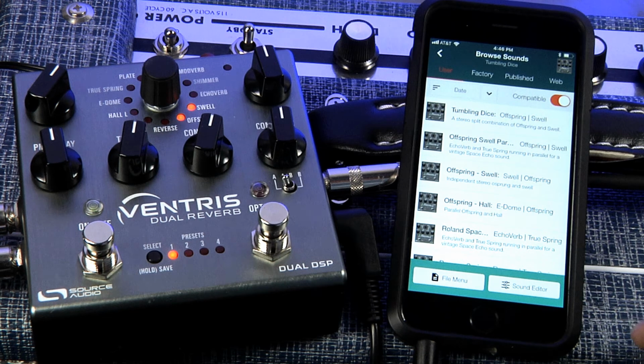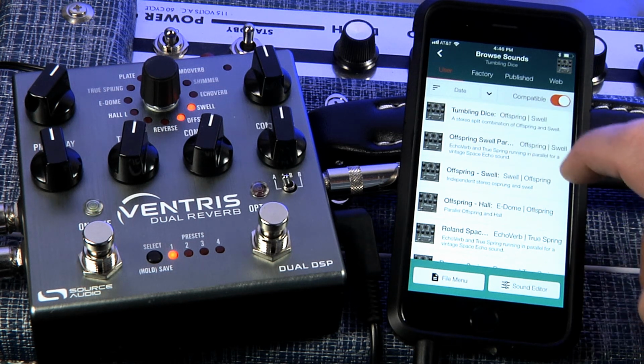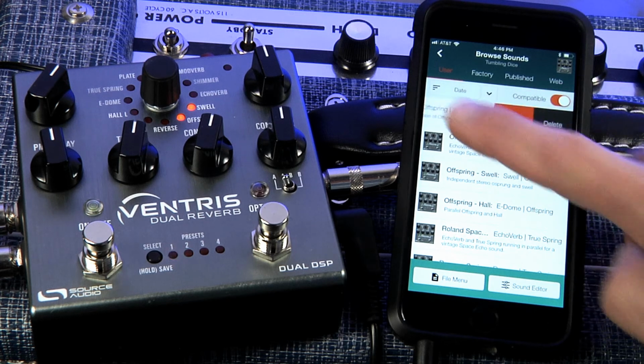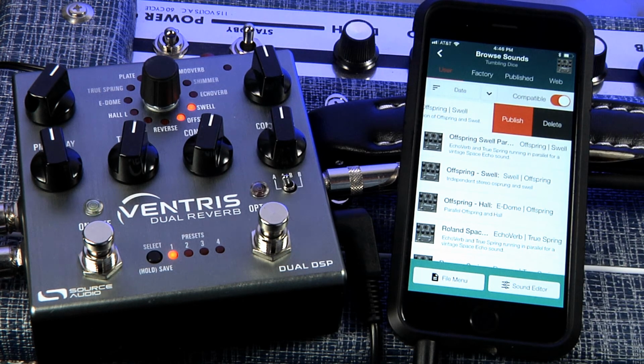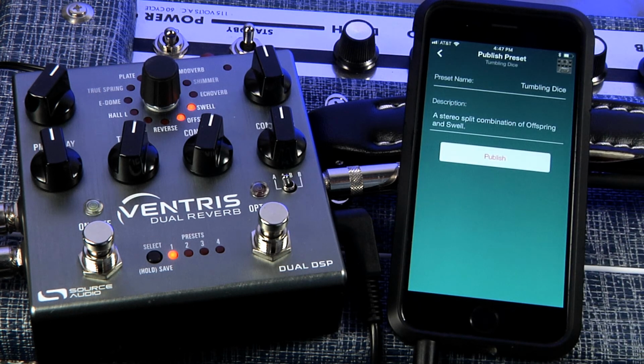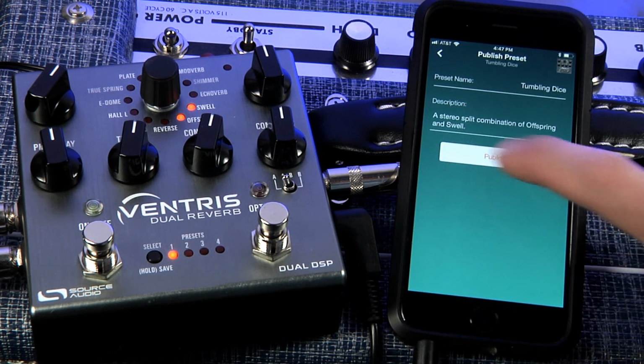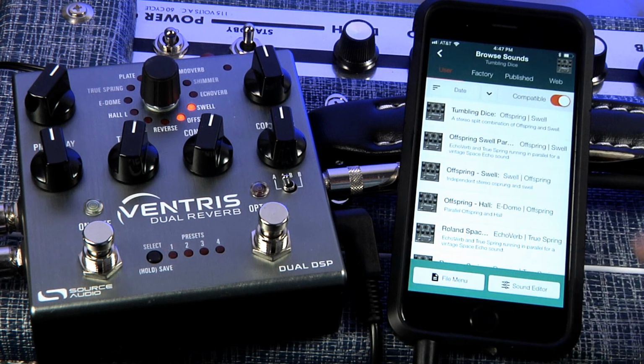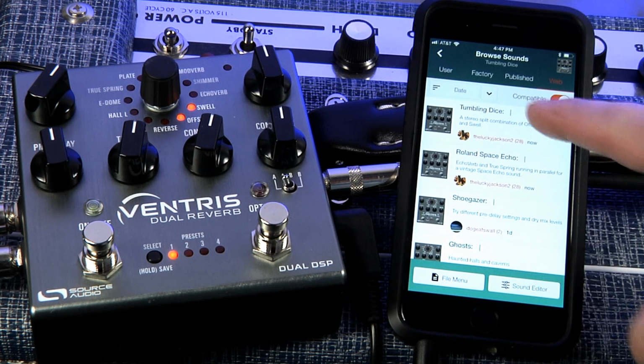Finally, if I want to publish my preset so that other Ventris owners can try it out, just take the preset listing and slide it to the left. I've got two options, publish and delete. Of course, I don't want to delete that. I want to publish it. Hit publish and go over to the web tab, and there it is.